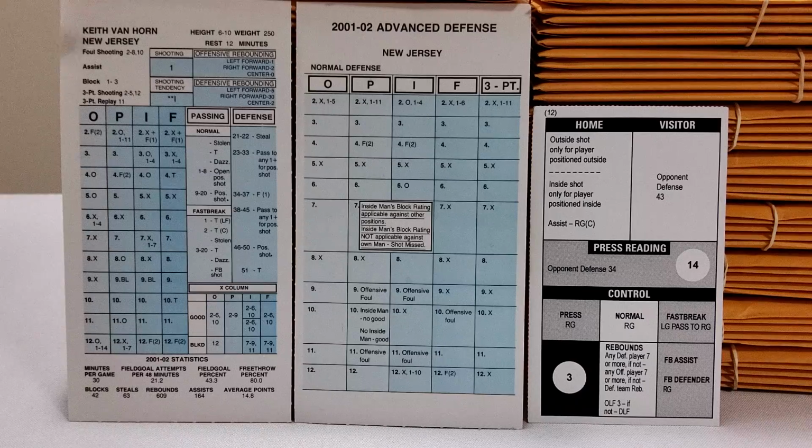these are player cards. In this case, this is Keith Van Horn of the 2001-2002 New Jersey Nets. I believe they went to the finals that year.